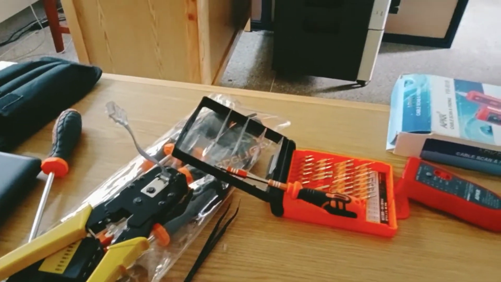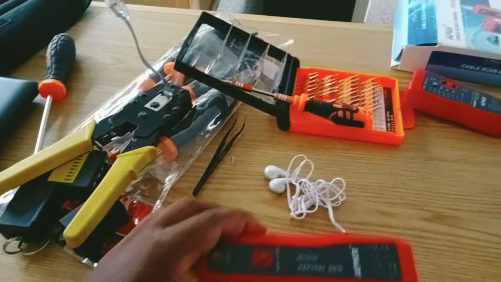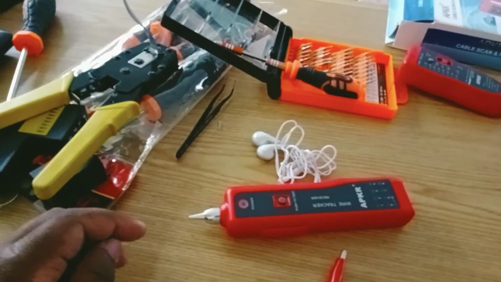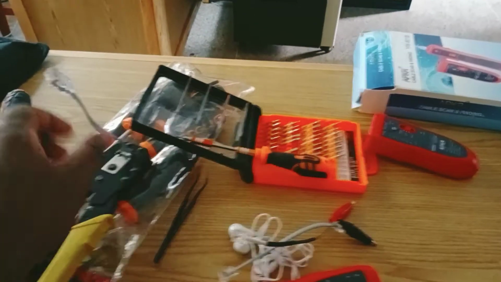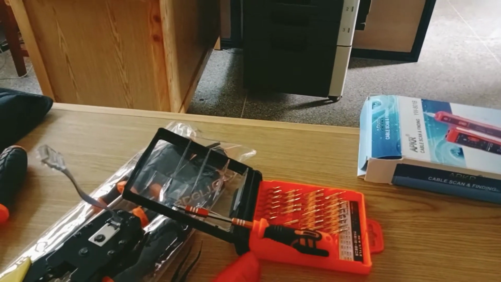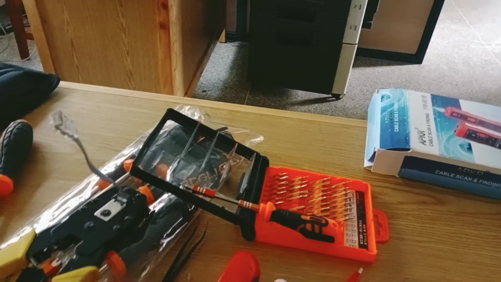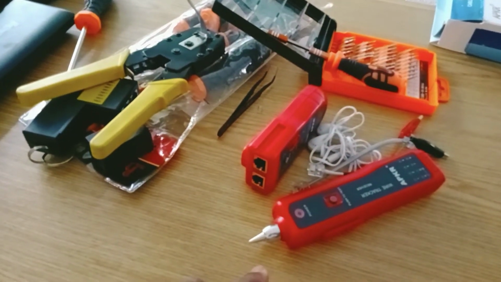Okay, let's get to the next one. I have earphones here. Then I also have another tool here, which is used together with these cables, and this cable also you can use, and also these ones. So they work together, all these ones. So this one is called a cable tester, not cable tester, tracer.